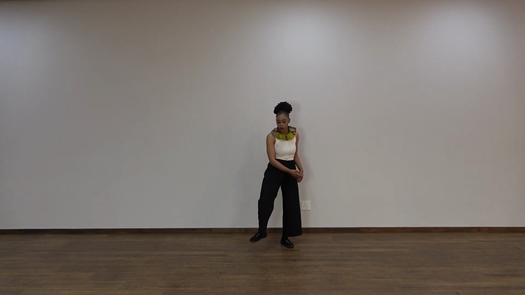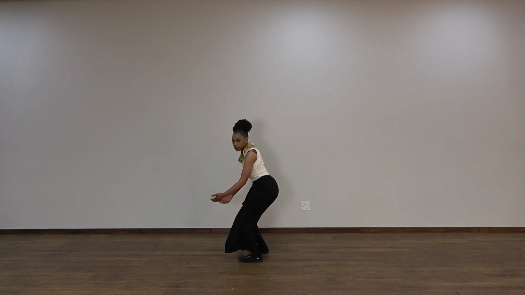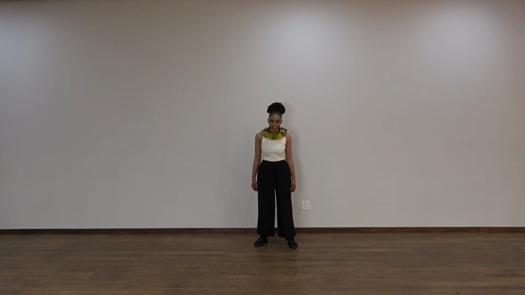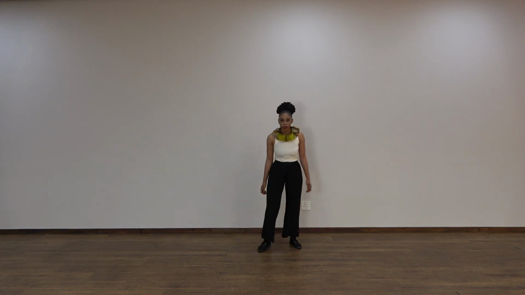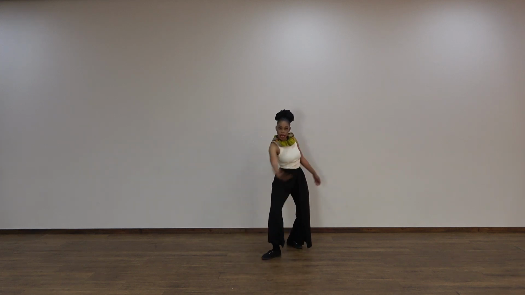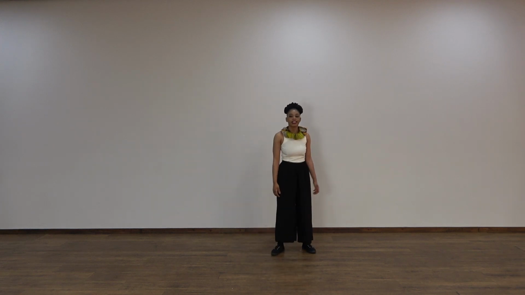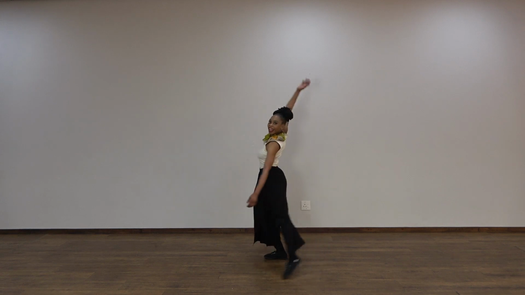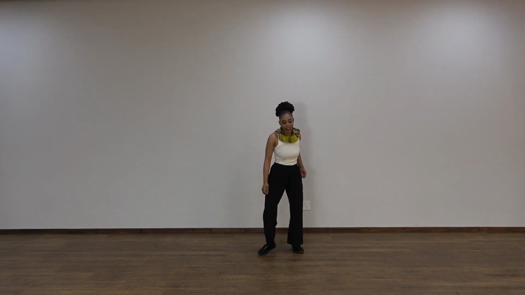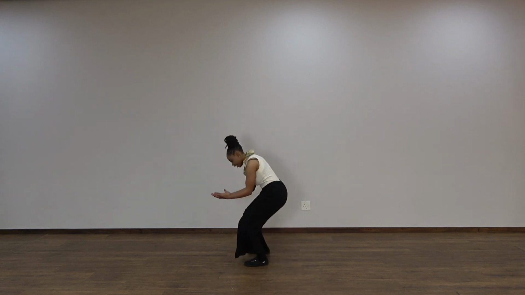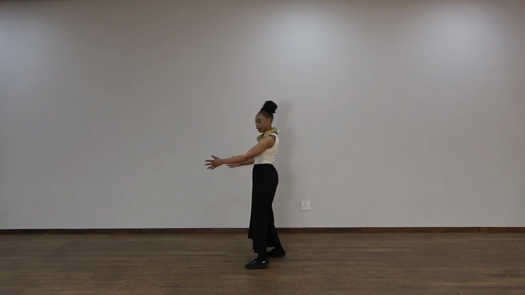So you're going to step in with the right leg and slide in your left leg in. Again, 5, 6, 7, 8, step and slide. So now your right hand will move like this. Again, 5, 6, 7, 8. Then now your left hand will move like this. Again, 5, 6, 7, 8.